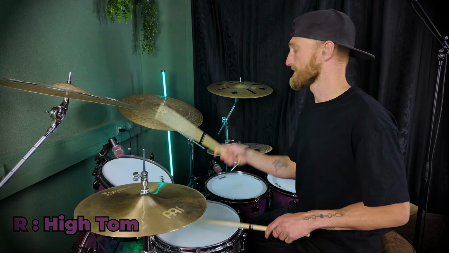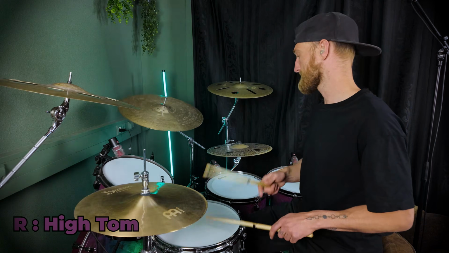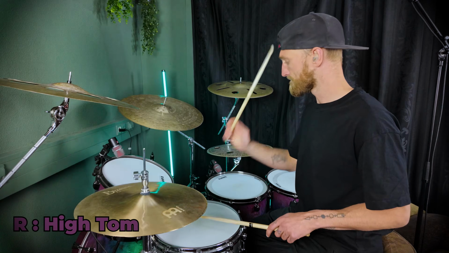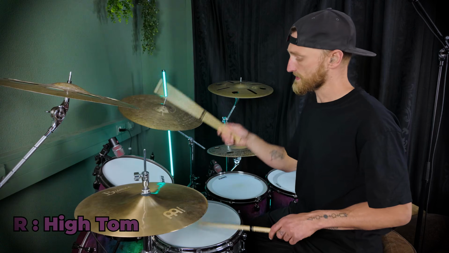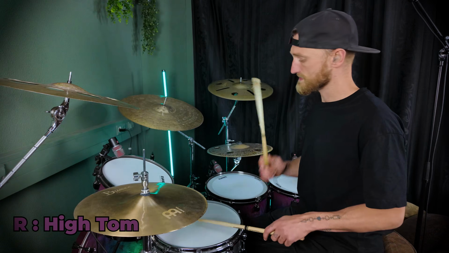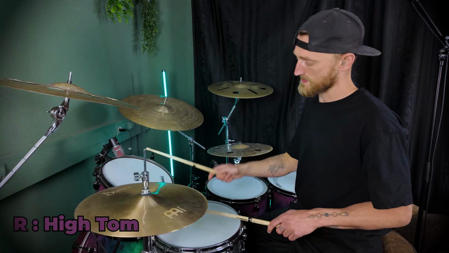Your next step is going to be, hey, I've got more toms than just a floor tom. Cool. So you can do the same thing, but now play your right hand on your high tom. Now, why do I do that? It's to train my brain that I'm going to play the same pattern in all these different places. Your brain needs to become more comfortable with moving your hand, right?